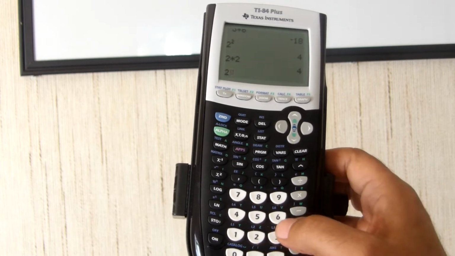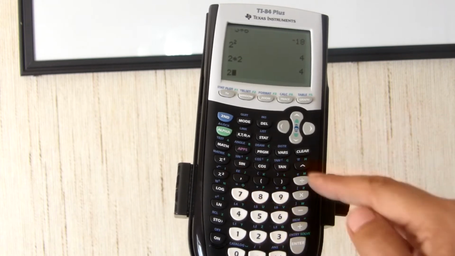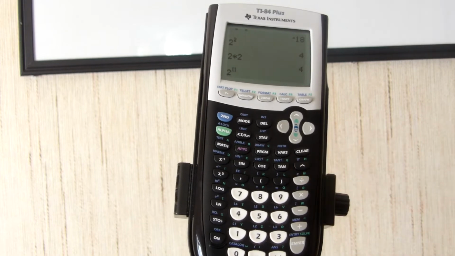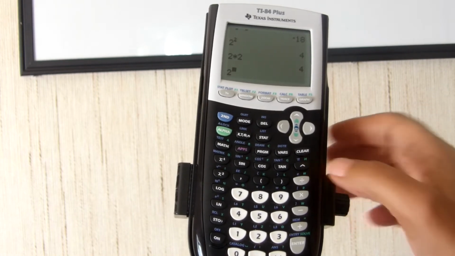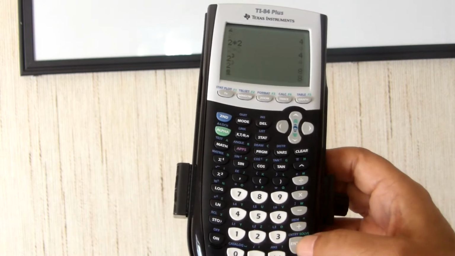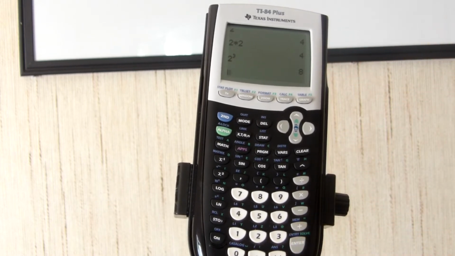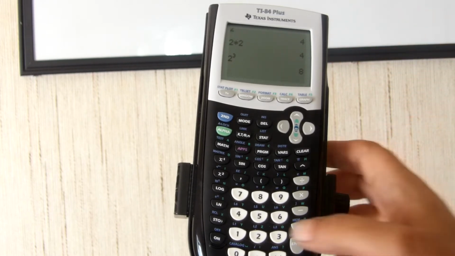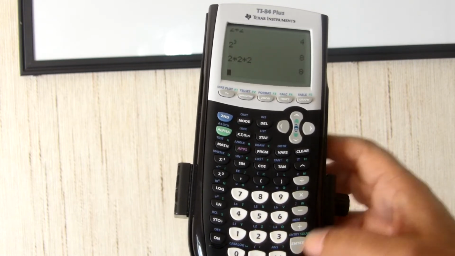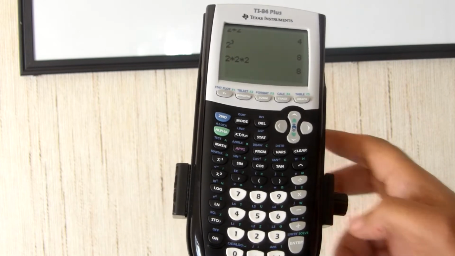Now how about 2 to a higher power? If it's more than 2, use this key. You can now raise to any power by pushing this one. Now 2 to the power of 3, what is it going to be? It's going to be 8, because the base is multiplied by itself 3 times. 2 times 2 times 2 is equal to 8.